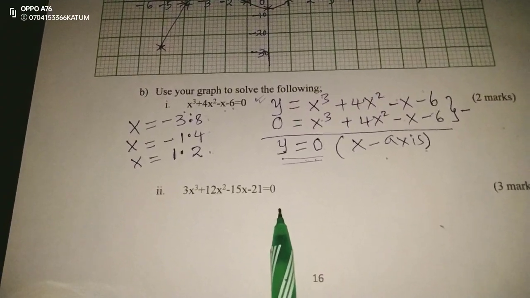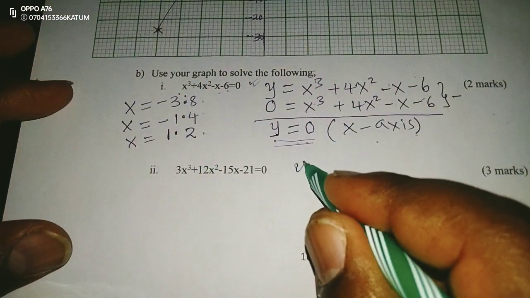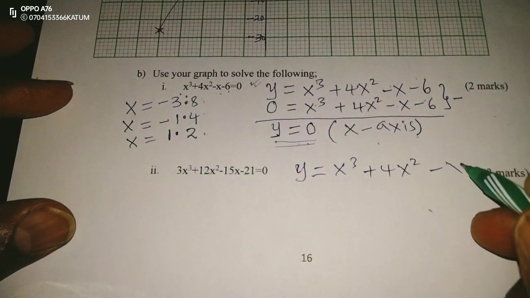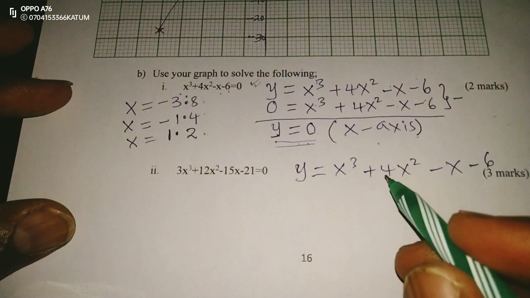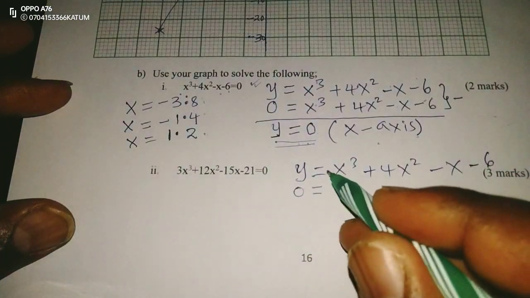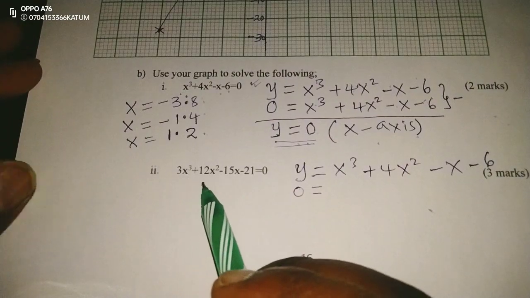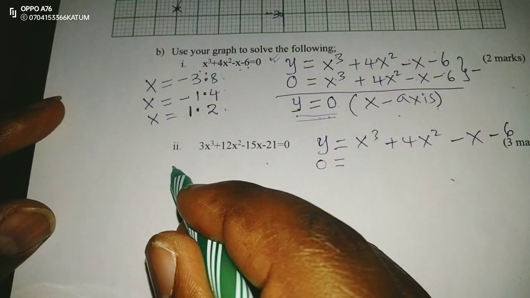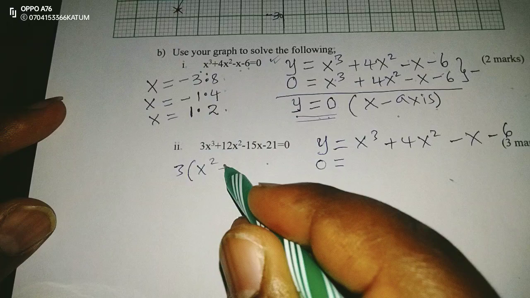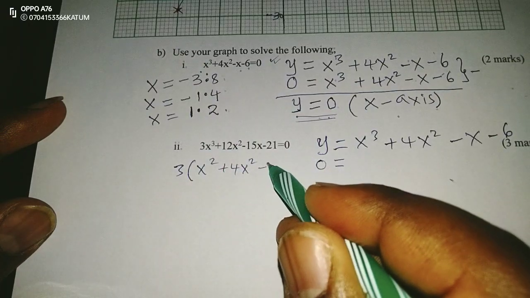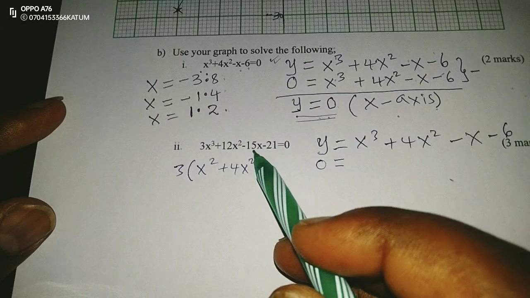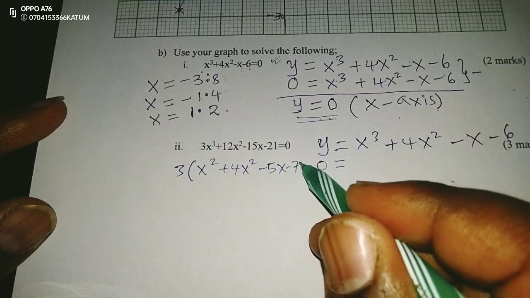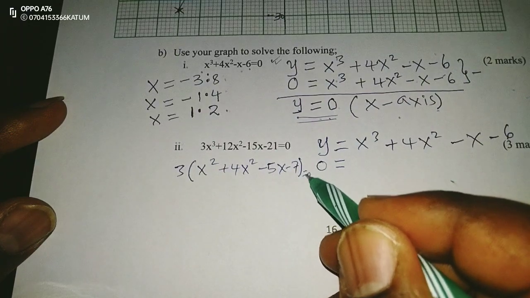We will do the same for the second. We will take the original equation, y equals x power 3 plus 4x squared minus x minus 6. Now I subtract this from, this will be 0. Then I will be having at this point, when I observe this equation, something is common. 3 can be factored out to remain with 3x plus 4x squared minus, when you factor out 3, I'm going to have 5x minus 7, then equals 0.